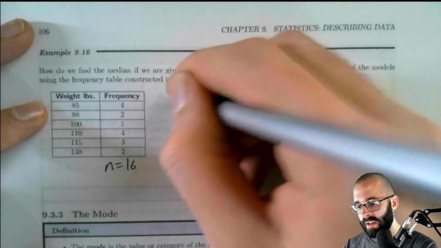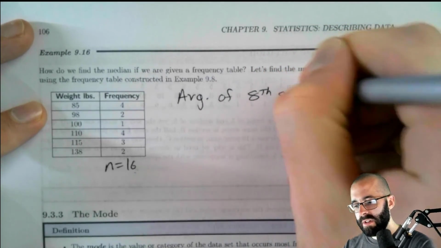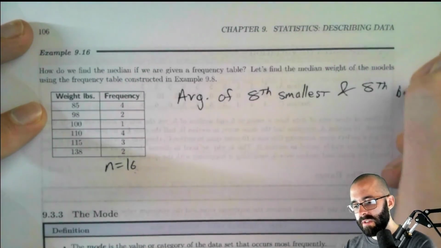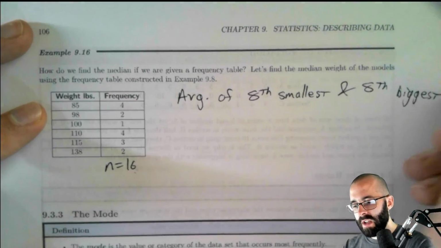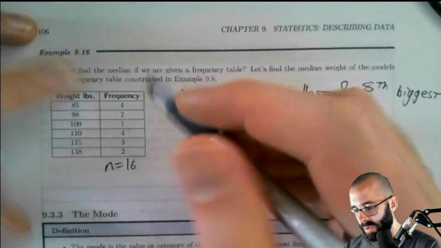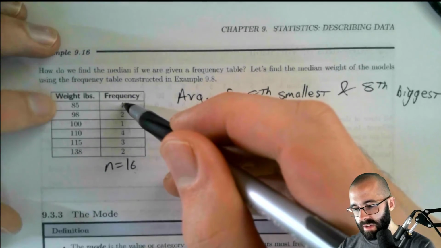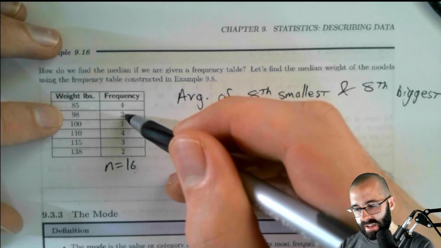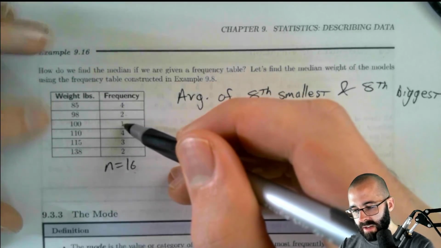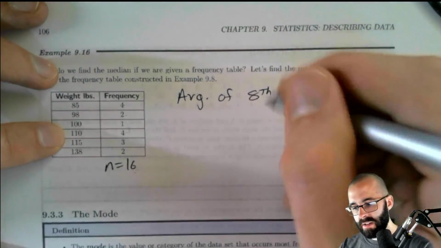It's going to be the average of 8th smallest and 8th biggest, just like before, but now we have to analyze that with the frequency table. So what's the 8th smallest? 4 are these, and then up to 6. Add them together, 4, 6, 7. So the 8th smallest will be the first 110.